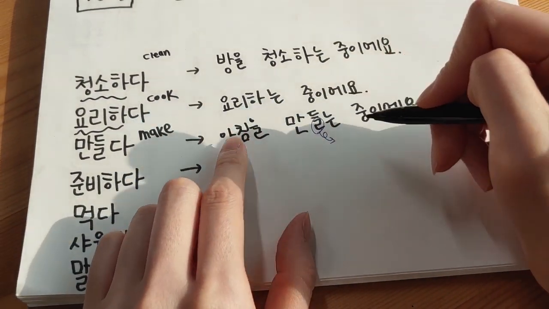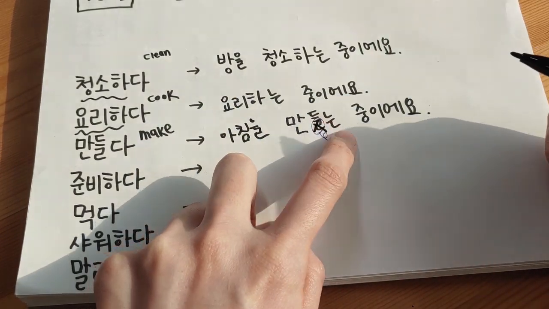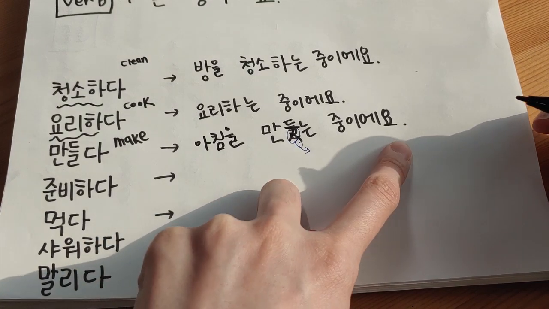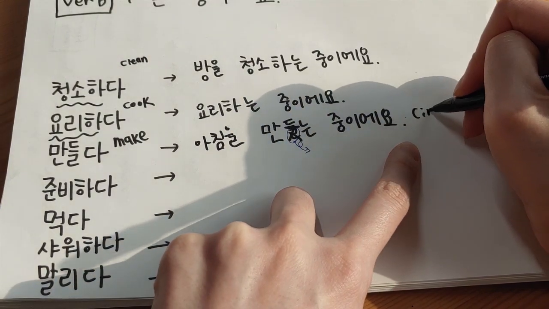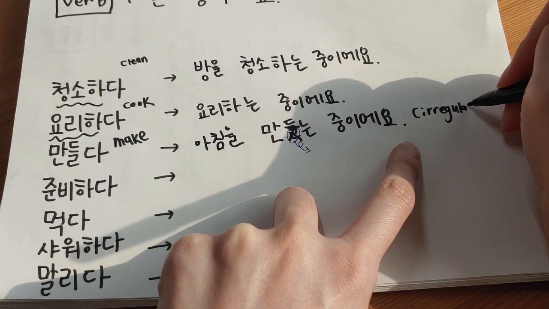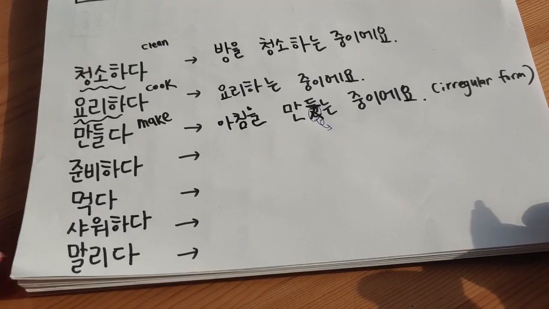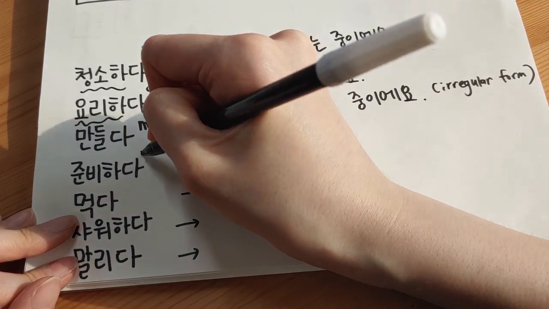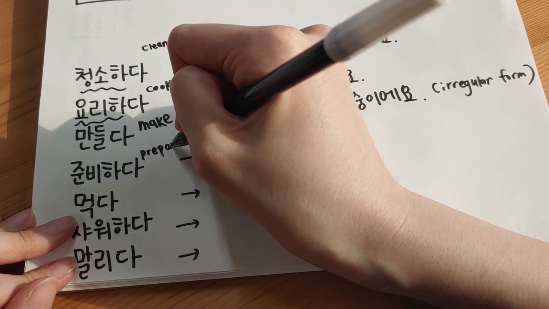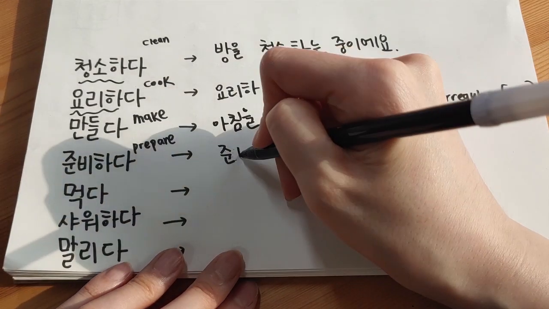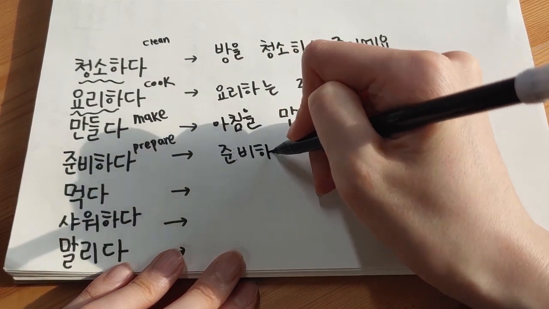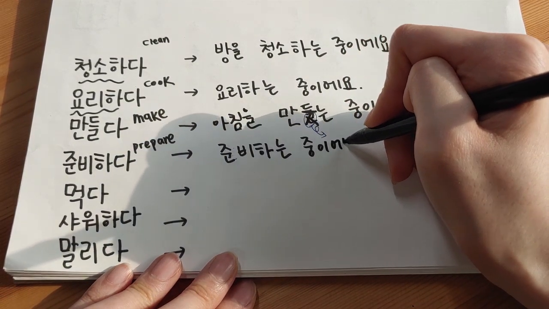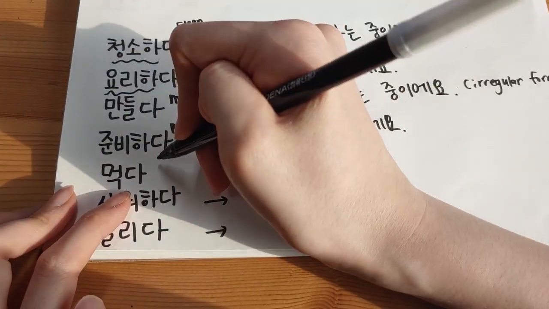So this is 아침을 만드는 중이에요, not 들, but 드, without 리을 받침. 만드는 중이에요. This is the correct form because it's an irregular form, which we're gonna cover very soon. And the rest are just the same. How do you say I'm preparing? So 준비하다 means to prepare, right? So how do you say I'm preparing? 준비하는 중이에요. And 먹다 means to eat.